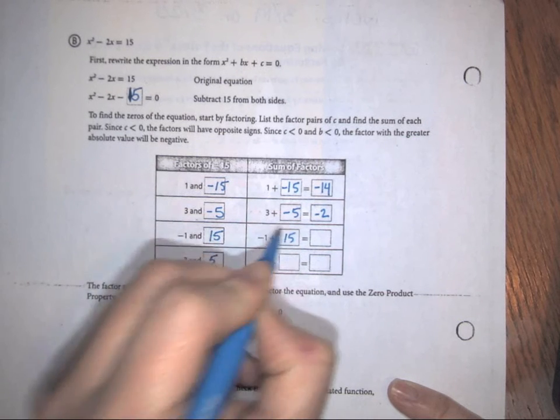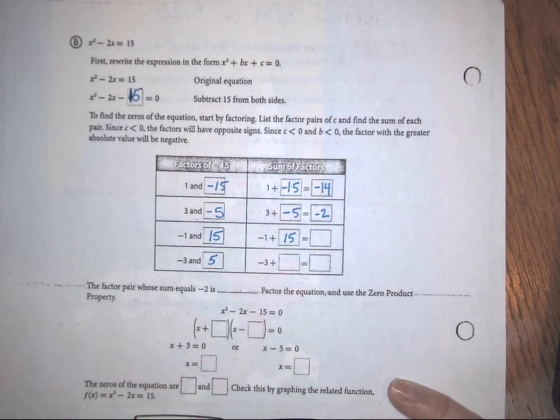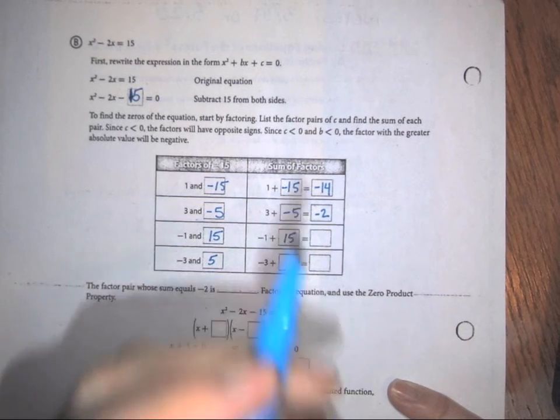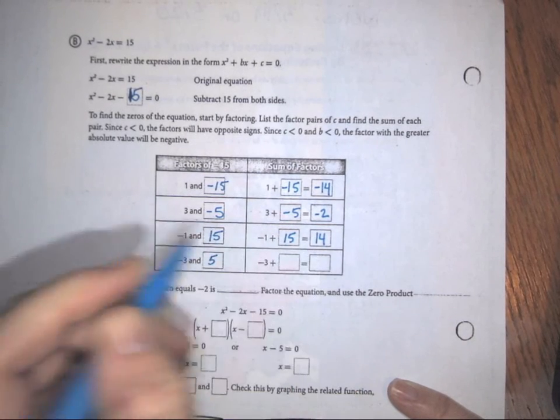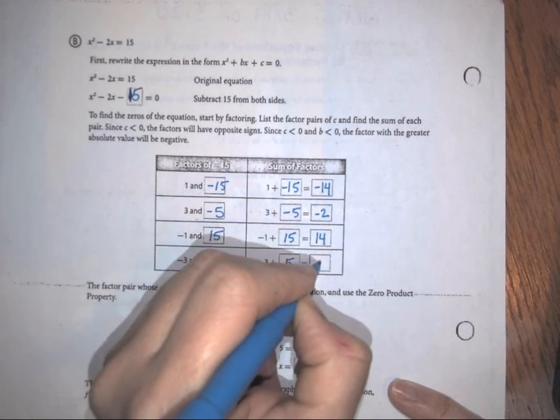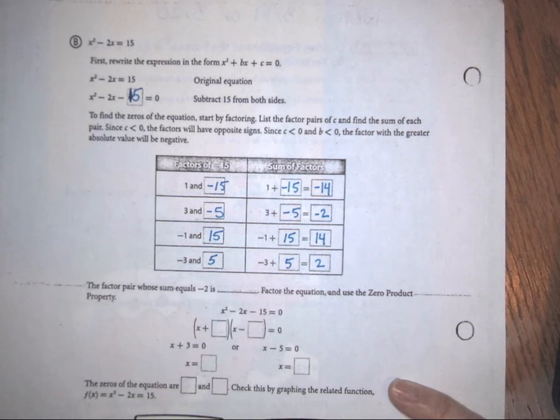This is going a little bit fast. There are a few videos on factoring monics. You should check those out. It goes through them a little more slowly to make it easier.